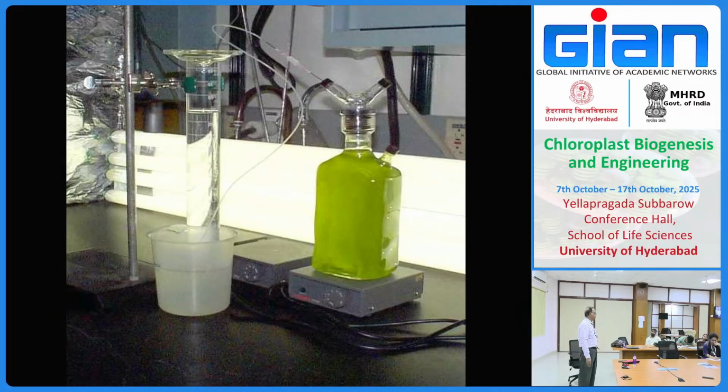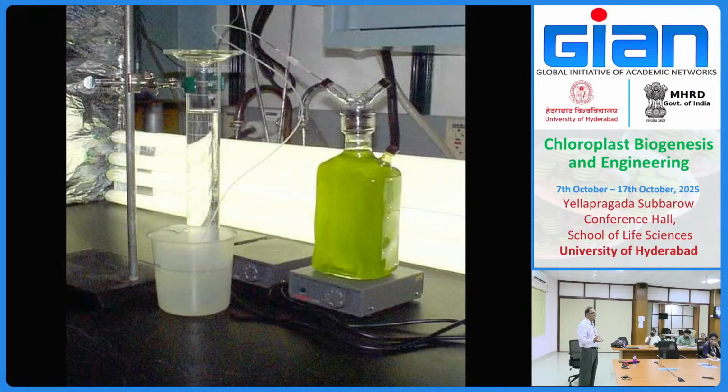Then the algae does not have any original hydrogenase, that gene is gone, and it is supplemented with an oxygen resistant hydrogenase.